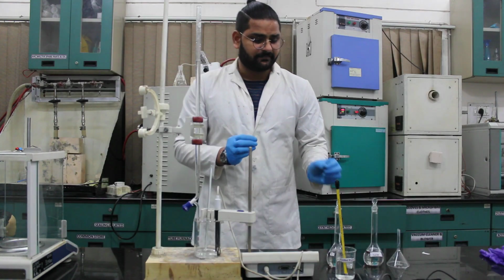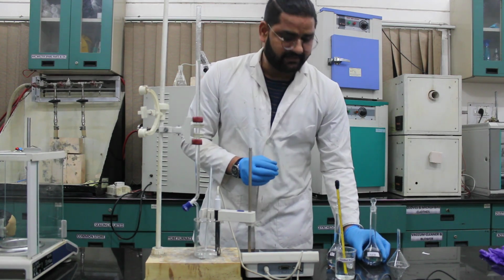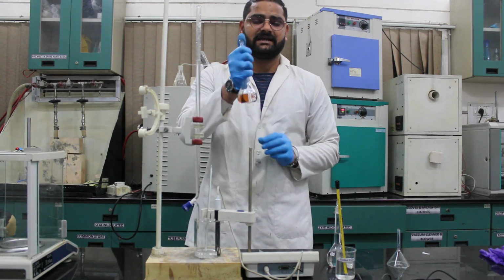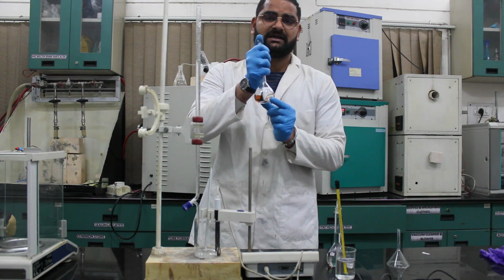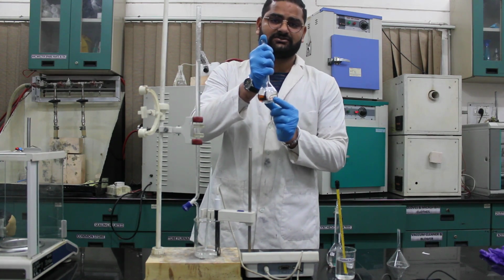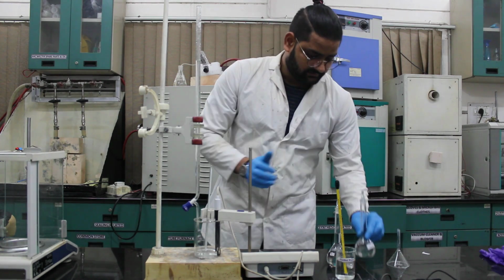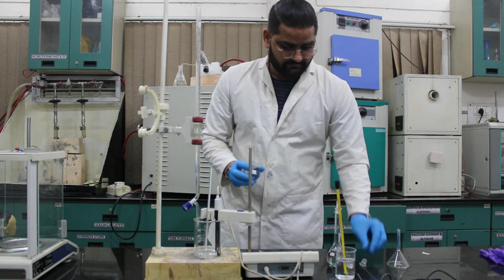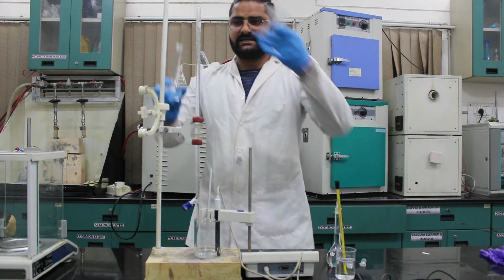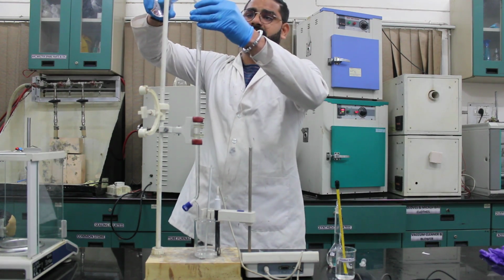To perform this experiment, first we have taken this standard N by 10 NaOH solution, which was already standardized using standard oxalic acid solution. Then we will put this NaOH solution into the burette.